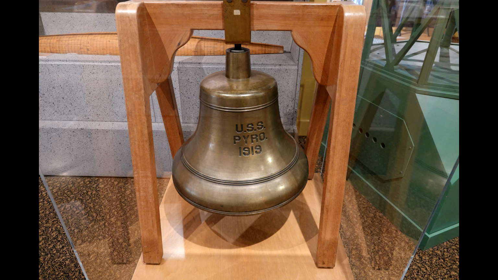The rather wonderfully named USS Pyro has its bell preserved here. And just in case you thought people naming US Navy ships had no sense of humour, Pyro was the first in a long line of ammunition ships.